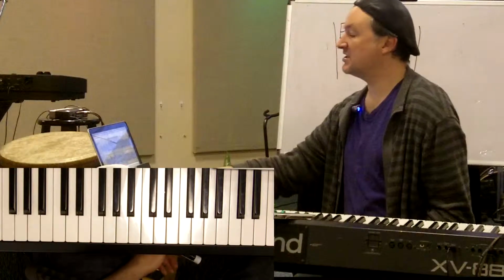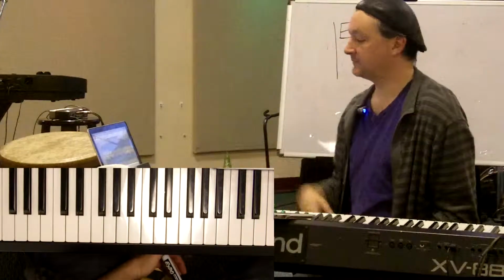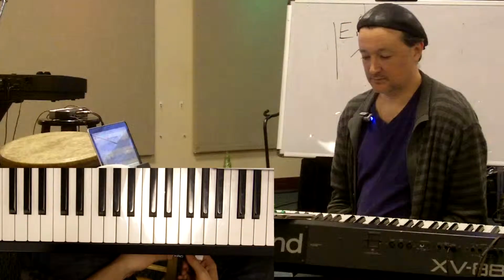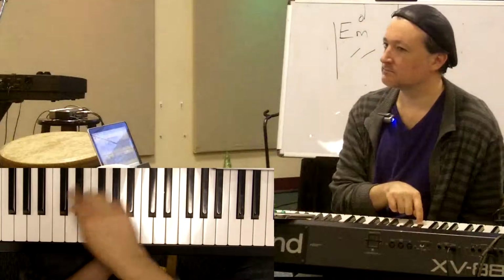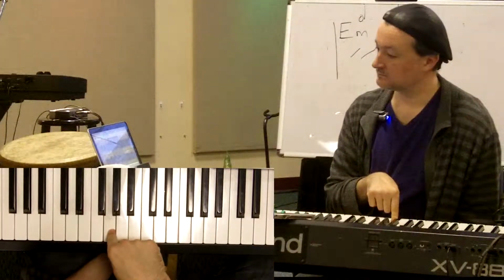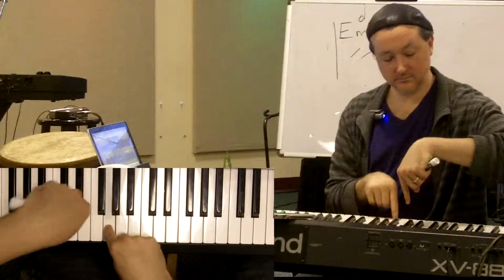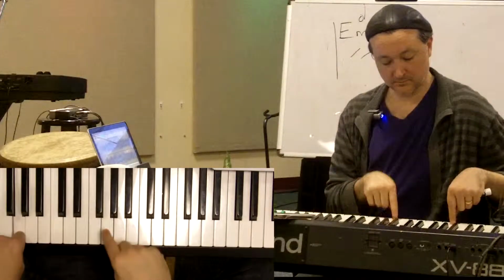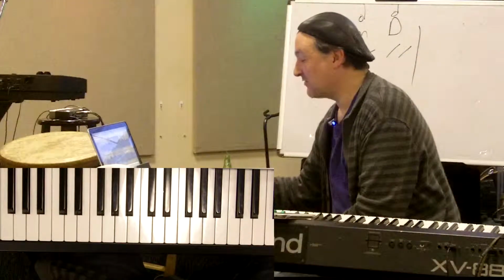But here's just this third chord in the song, loop play. Yeah. Okay, so we found it.